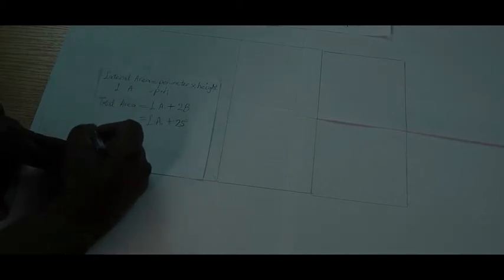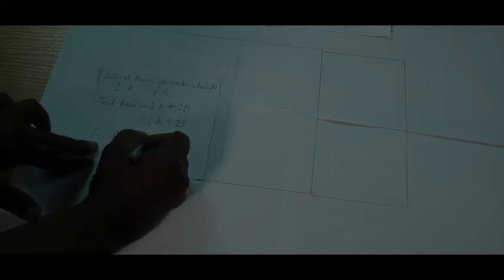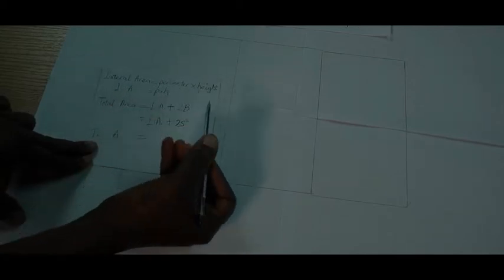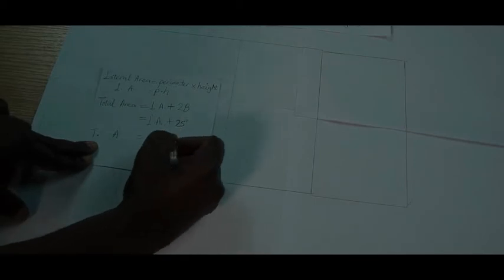So the total area, we can say TA, which stands for total area, equals our lateral area, which is perimeter times height. So we substitute that, perimeter times height plus 2 s squared.